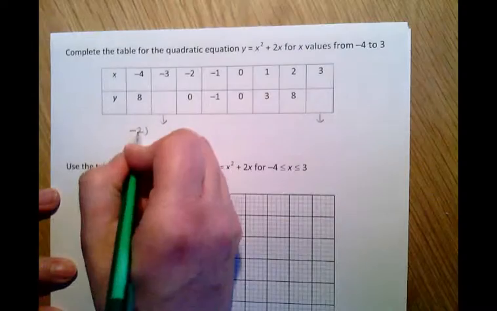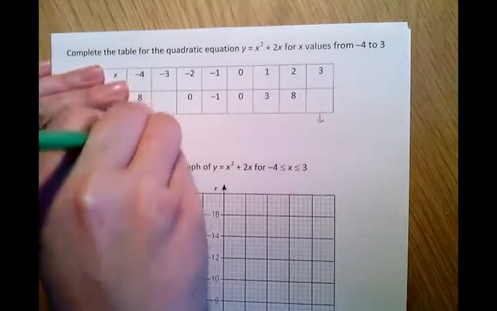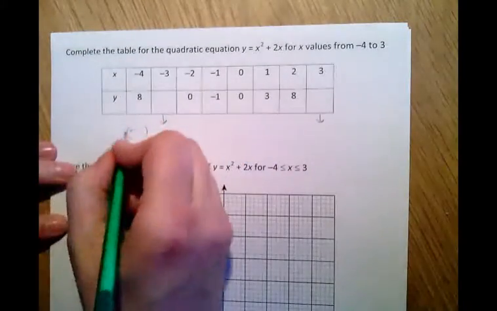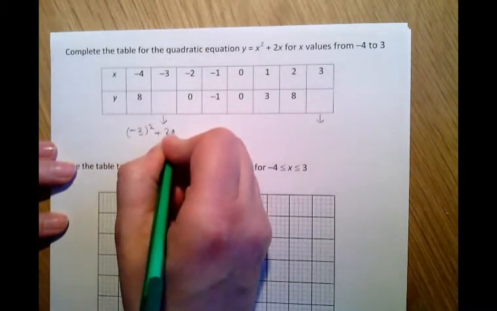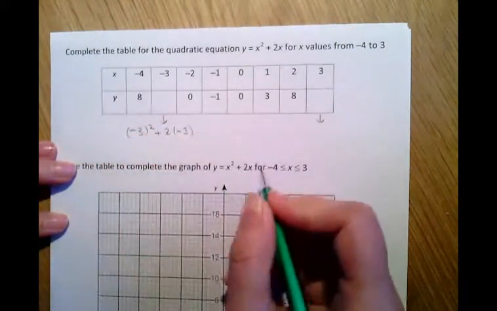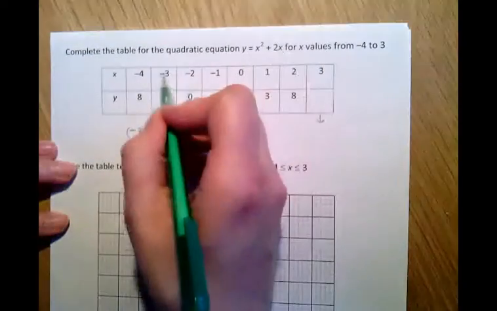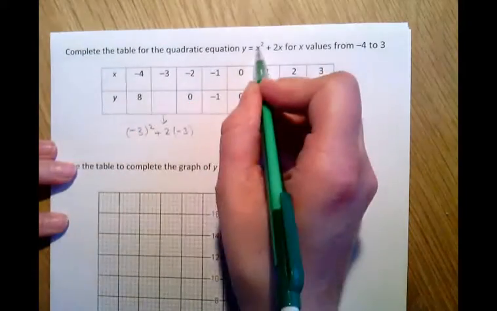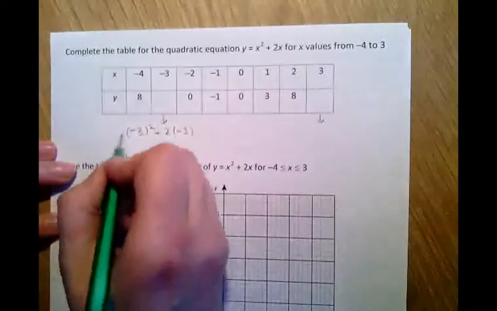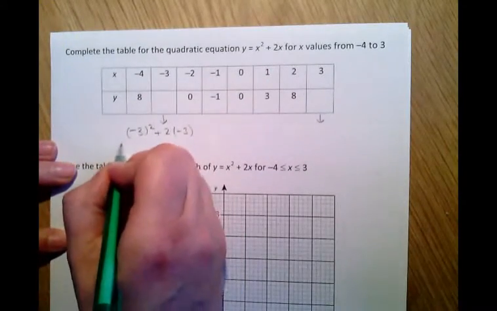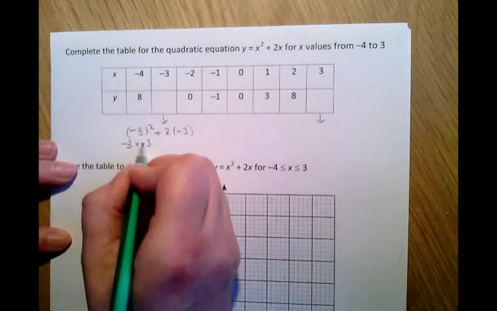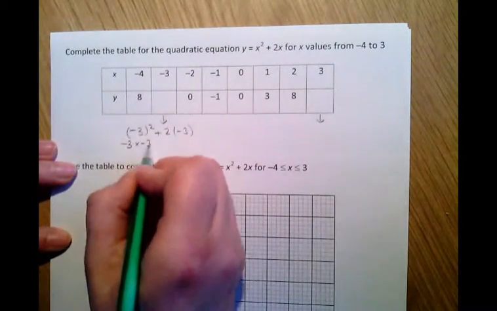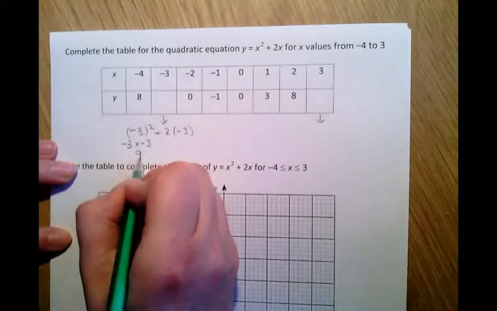So minus 3 squared plus 2 times minus 3. I'm using brackets here just to separate the minus 3 out. So minus 3 squared plus 2 times minus 3. Minus 3 squared means minus 3 times minus 3. So a negative times a negative gets you a positive, and 3 times 3 gets you 9.